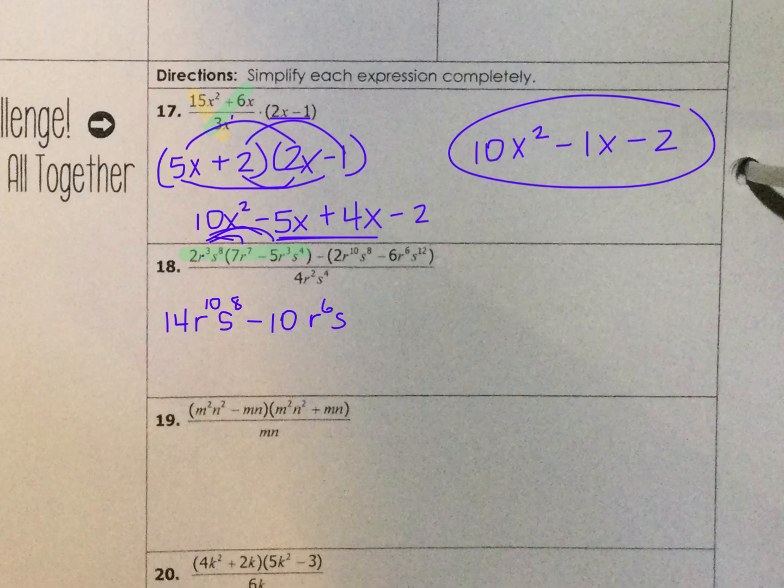Okay, I've done the green part. Now I'm going to deal with this part. Because I see this minus here, I really know that it's a -1. So that's what I'm going to distribute now. -1 times 2 is -2 R10 S8. -1 times -6 is +6 R6 S12.